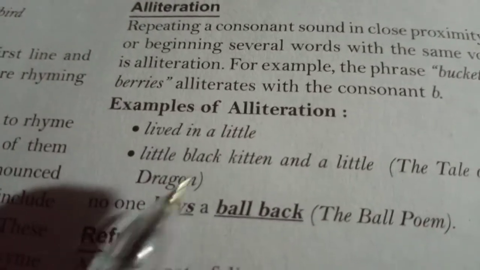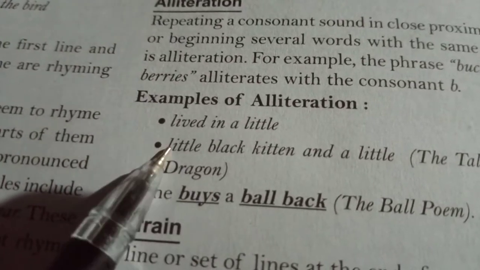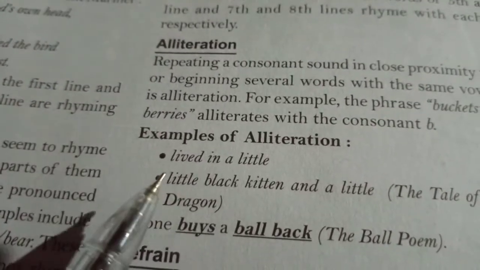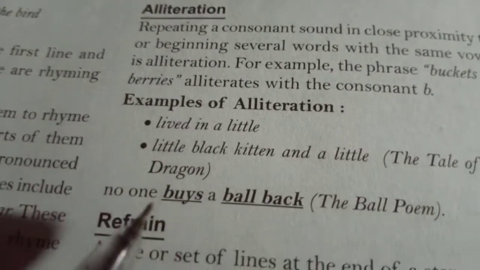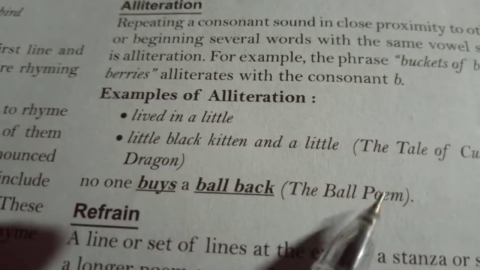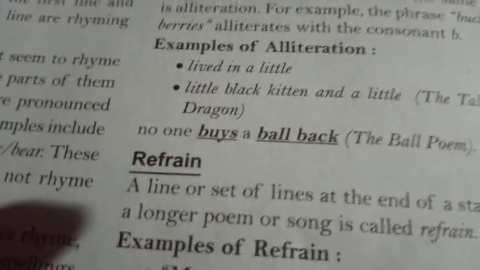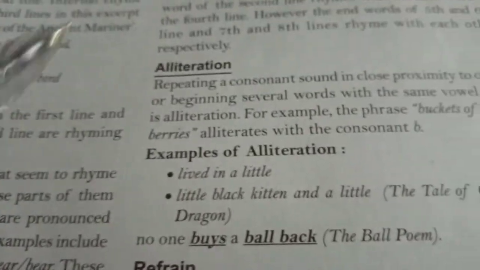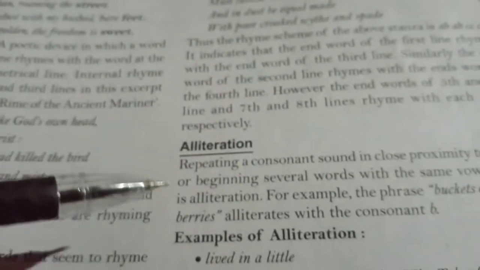The tail of the dragon is also an example of alliteration. No one buys a ball, black, B, B, B, the ball point. So I hope now you have understood alliteration and rhyming scheme.